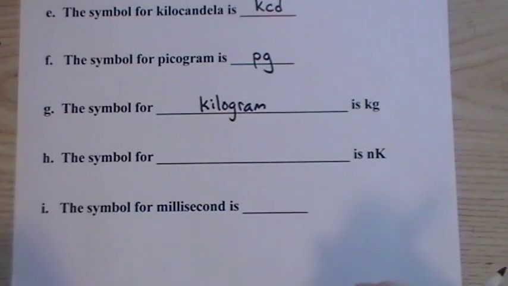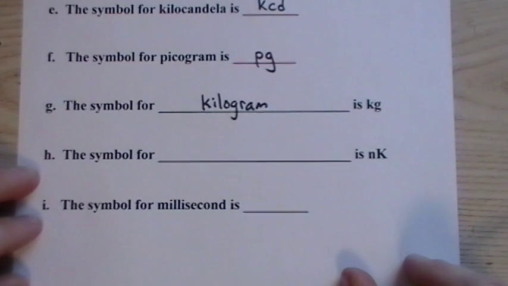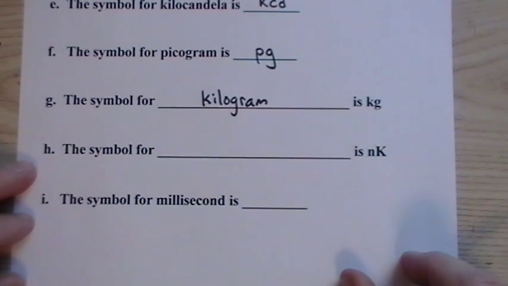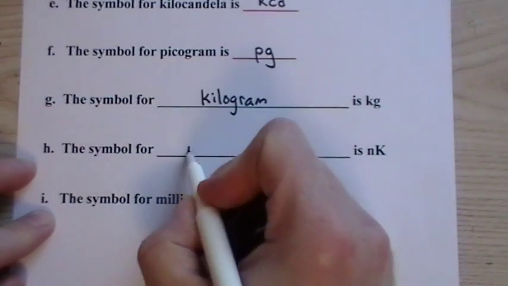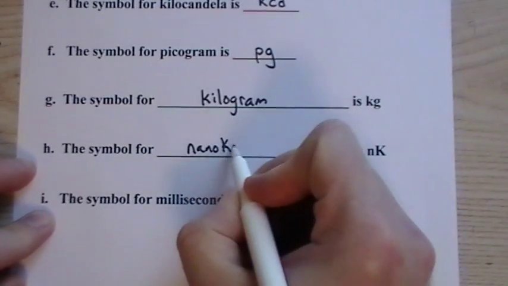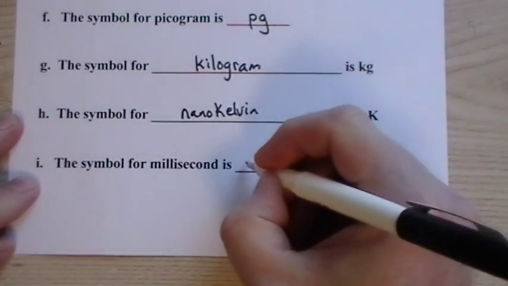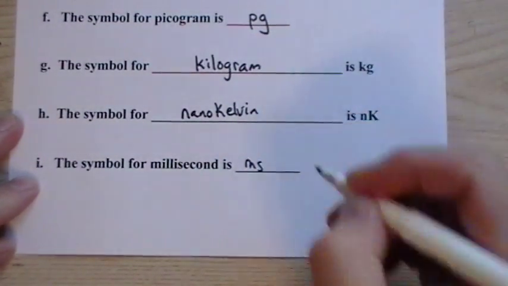So not all of these units of measure are usual ones, but any of them are possible. That's why I'm using some of the more unusual ones, to make it a little trickier. The symbol for blank is nK, so that's nanokelvin. And the symbol for millisecond is lowercase m, lowercase s.